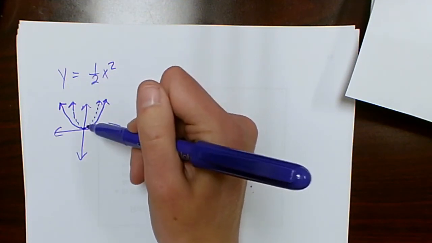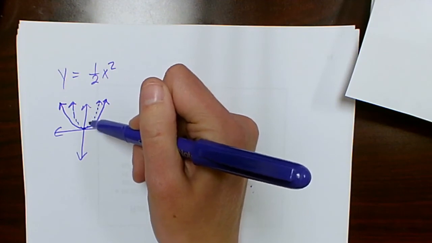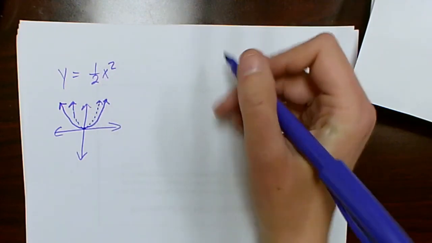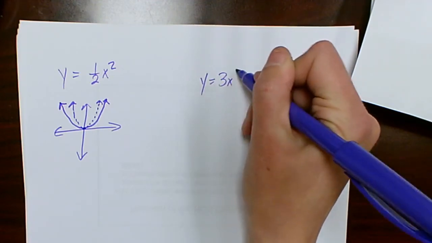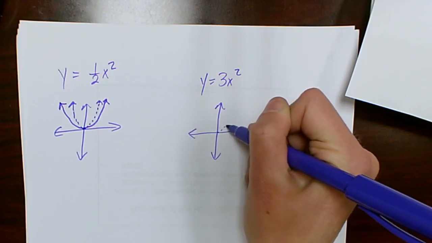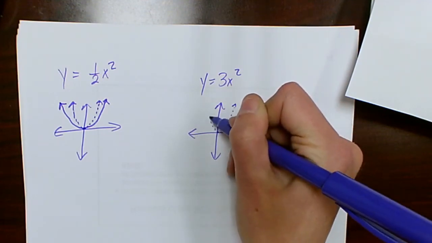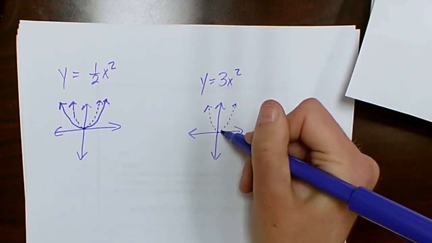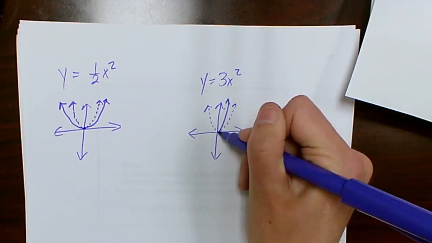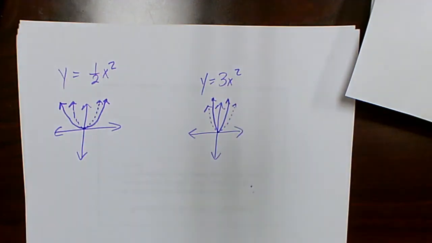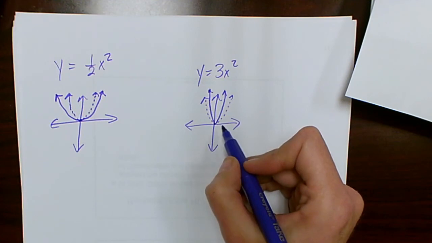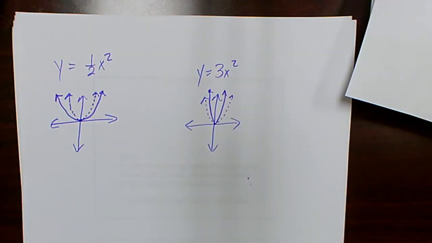So on our parent graph, what we're doing is taking our y's and cutting them in half. y equals 3x squared. Our parent graph, and what we're doing is taking all of our y's and multiplying by 3. So we're actually stretching the graph and it's going to get longer. So at 1, we're at 1, so that would be now 1, 3, and so on and so forth.